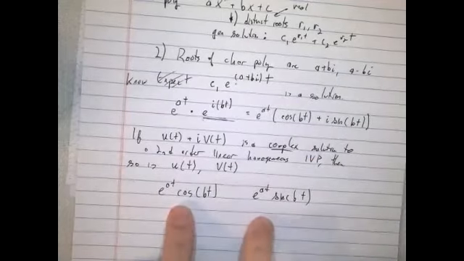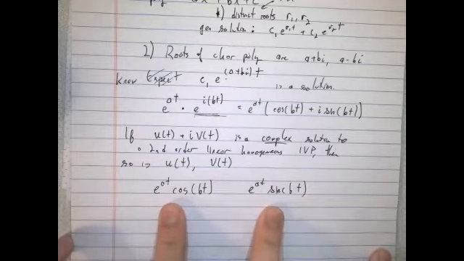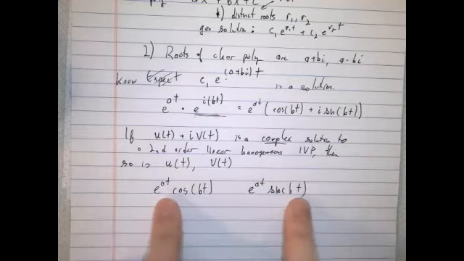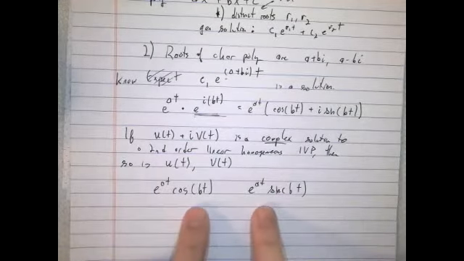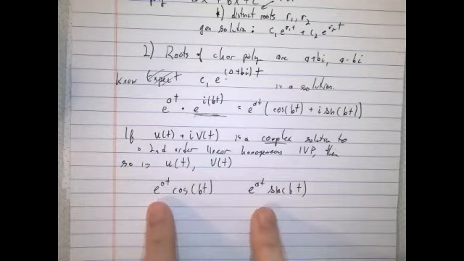Now, in order to check that I get a full family of solutions from these two solutions, one needs to check the Wronskian. But yesterday we discussed that the Wronskian of solutions of this type will always be non-trivial. In fact, it'll be something like e to the negative 2at.